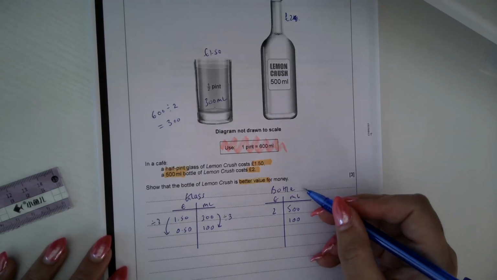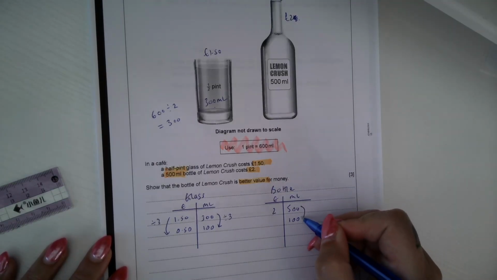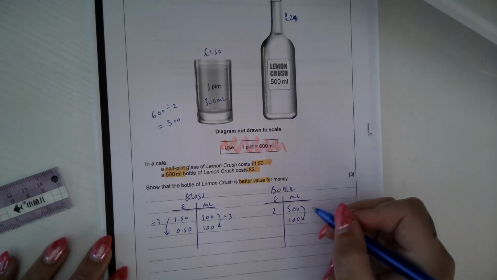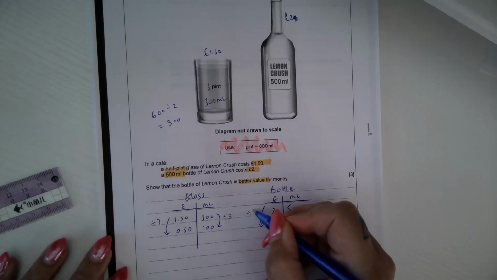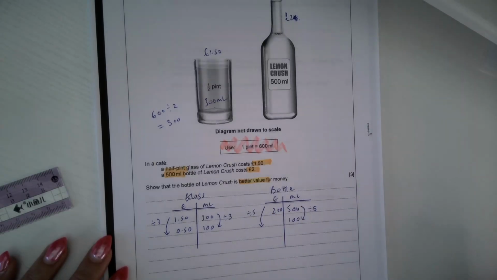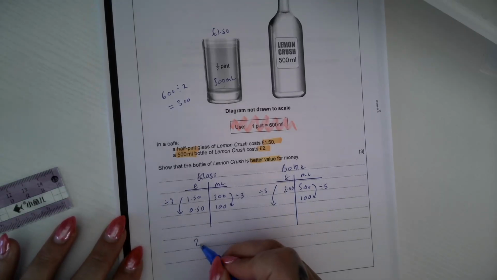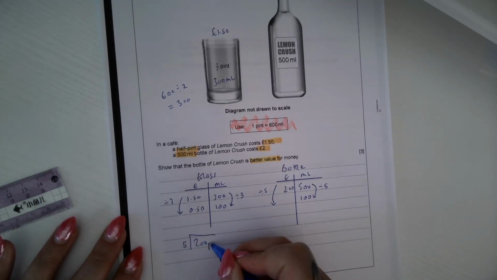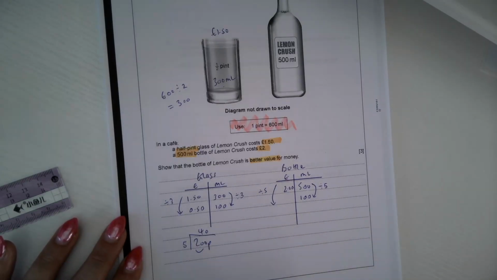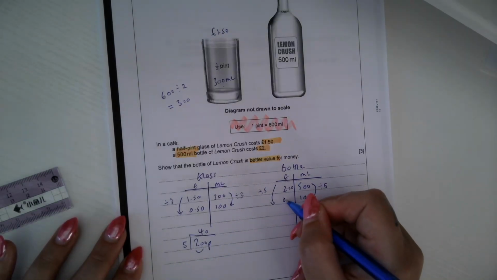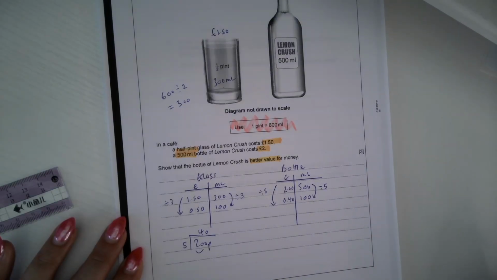Okay, for the bottle, to go from 500 to 100, we need to scale down. We're going to divide by 5. I'm going to do the same on the other side. Remember, this is £2 divided by 5. If you were to deal with this as pence, 200 pence divided by 5. 5s into 20 is 4, remainder, so that's 40, so it'd be 0.40 pounds, okay?